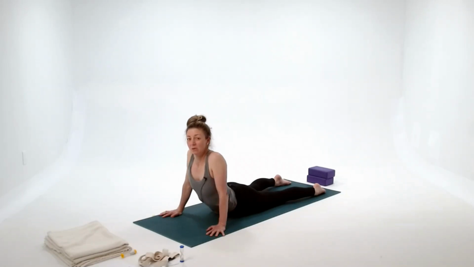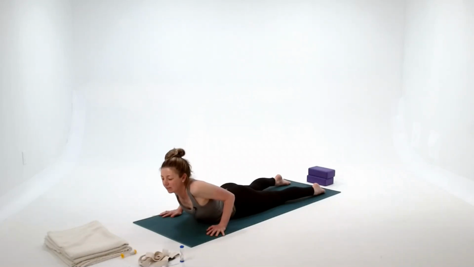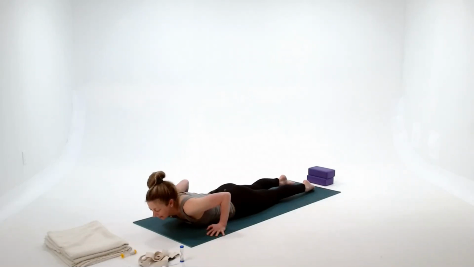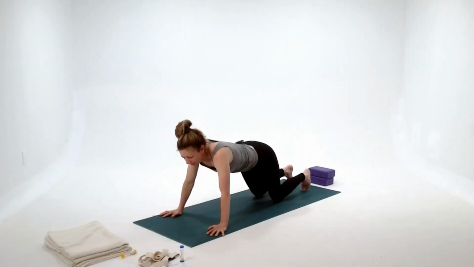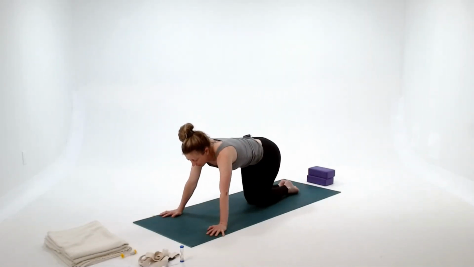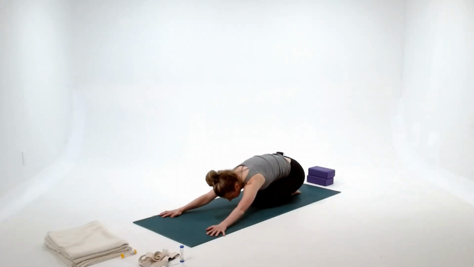And then we'll slowly, slowly release. And then we'll press up and back to child's pose, taking your time. And just allow the spine to soften.